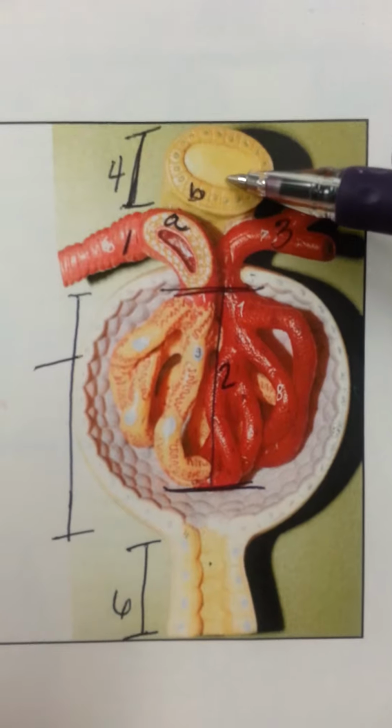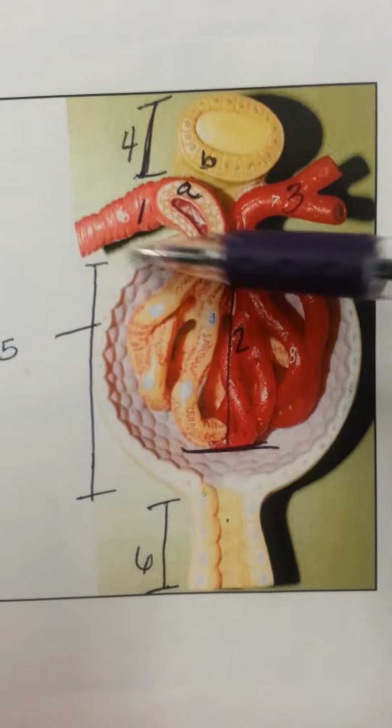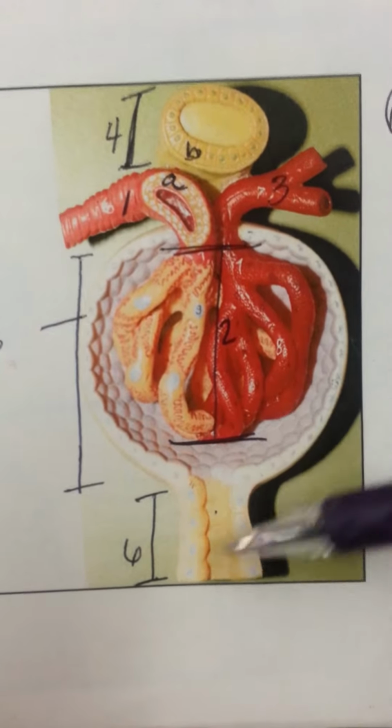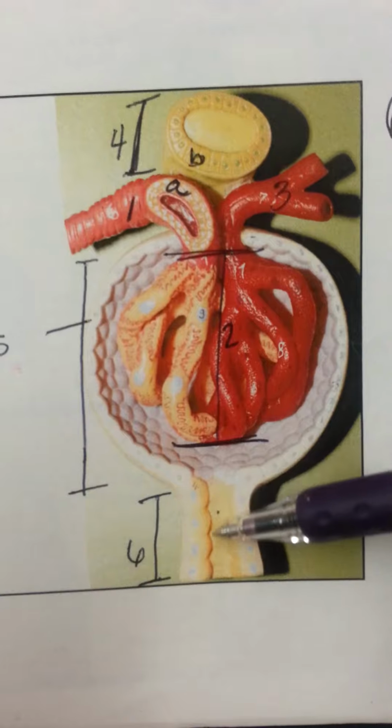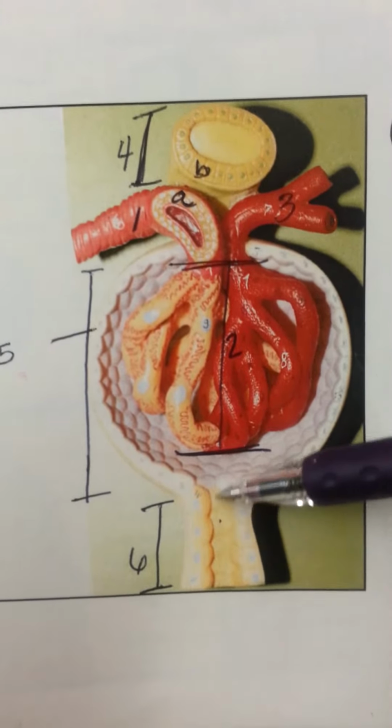Now we have the Bowman's capsule. Is this whole entire thing right here? Bowman's capsule, this whole entire thing right here. Now this right here is the proximal convoluted tubule.